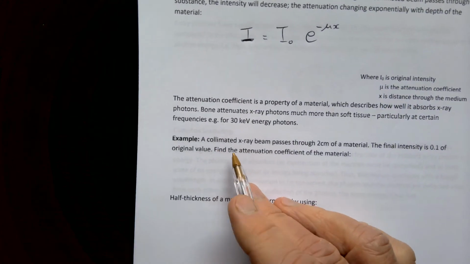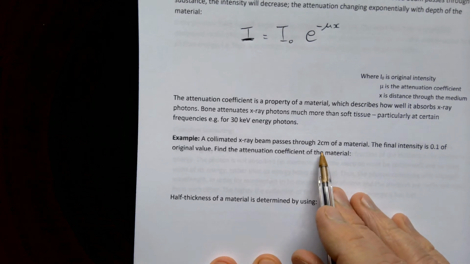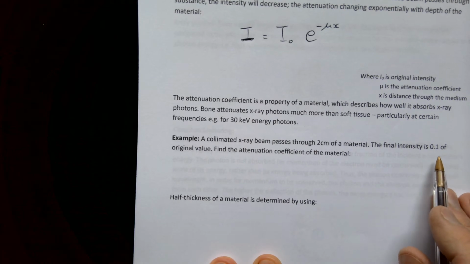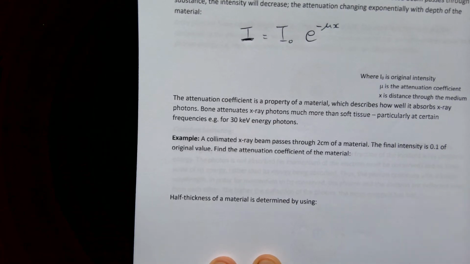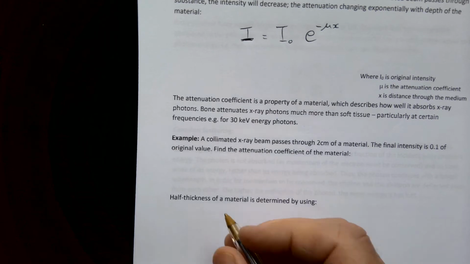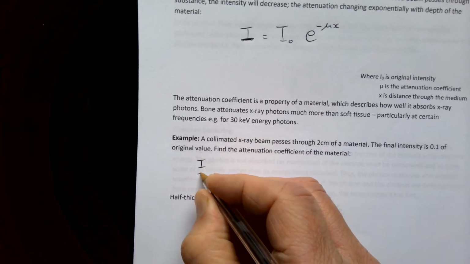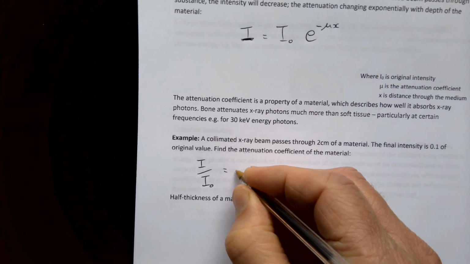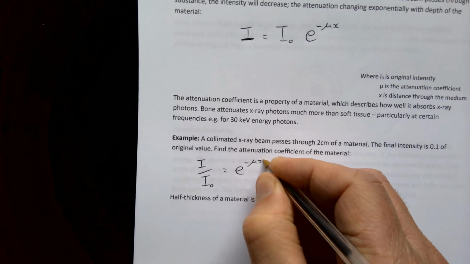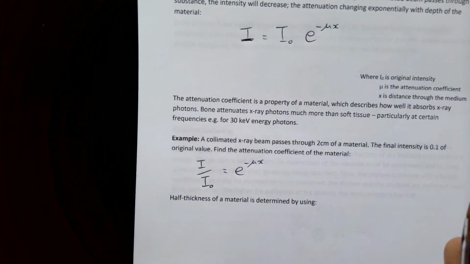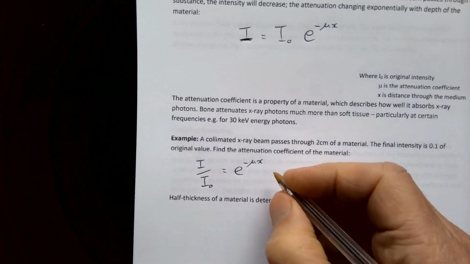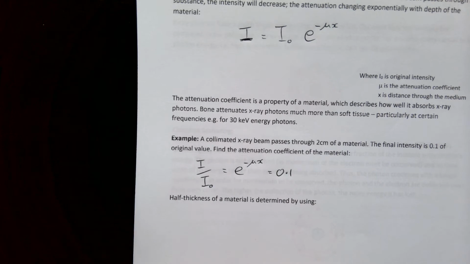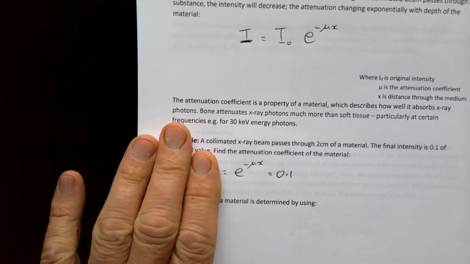So here we go. A collimated beam goes through 2 centimeters of material. The final intensity is 0.1 of the original. So 10%, 1 out of 10, 10 out of 100, however you want to think about it. So let's go for, as usual, the more useful way of doing these maths, which is to think about ratios. So that's going to be I over I naught equals e to the minus mu x, if we just rearrange that equation. But you're getting very little out. So 0.1 is this fraction here. So if you put that in, you can ignore that now.